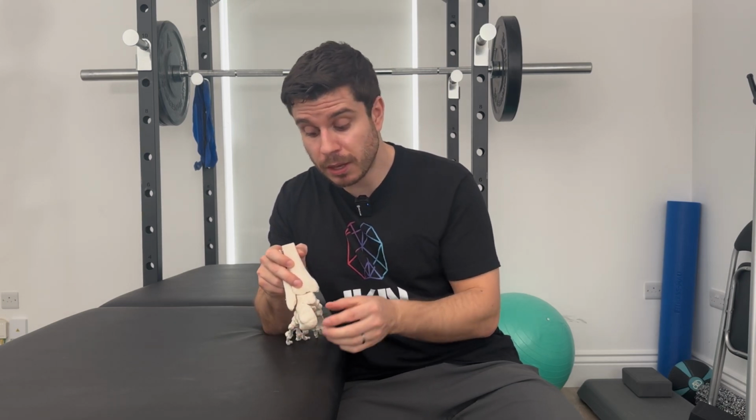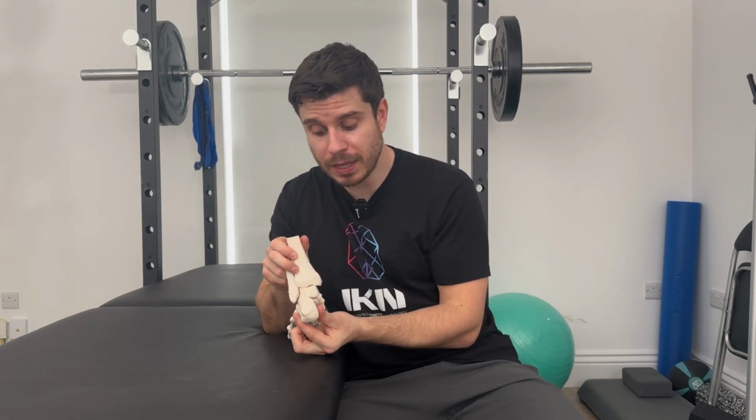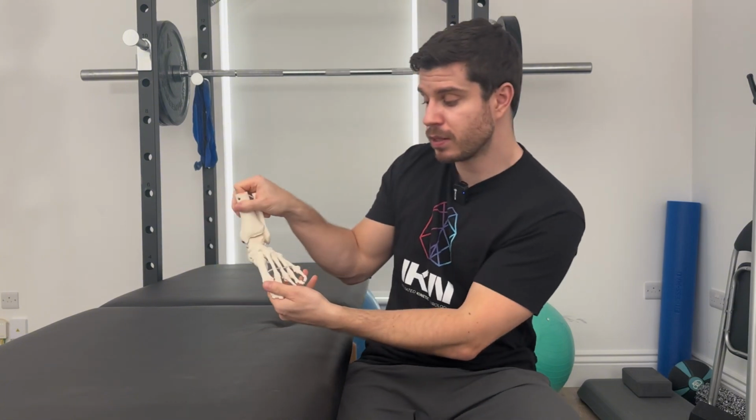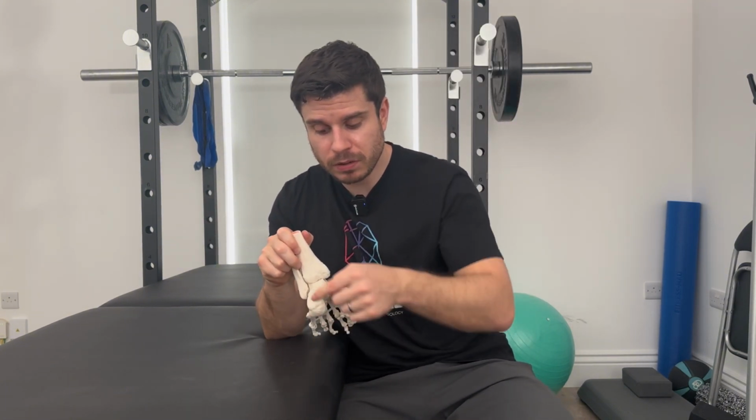Because if we consider the movement behavior of the calcaneus as an isolated segment, as if this calcaneus were just floating in space without the rest of the foot, without the tibia and the fibula, consider what direction it turns in, what direction it rotates in. So if I evert the calcaneus, now consider this is the left foot. If I evert the calcaneus, it's rotating towards the right.